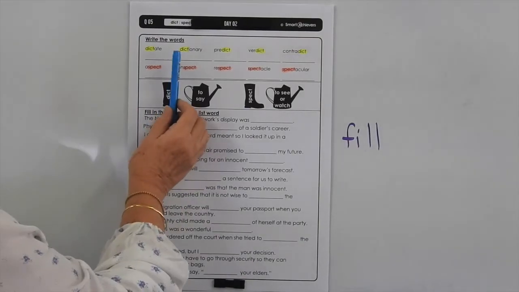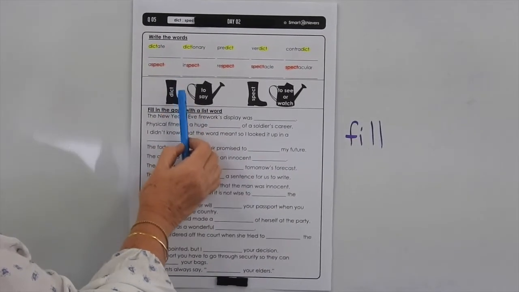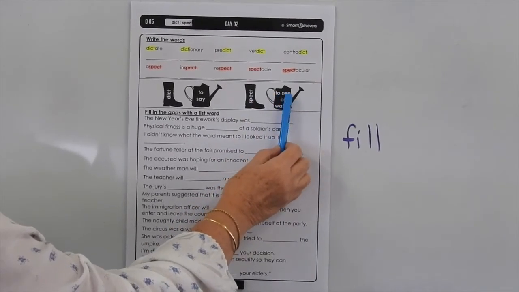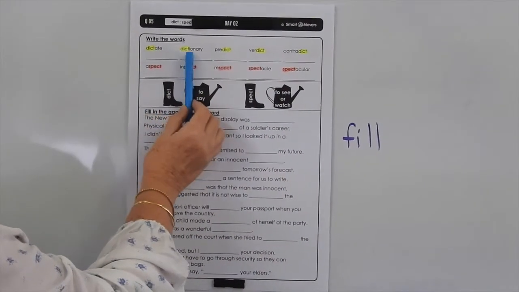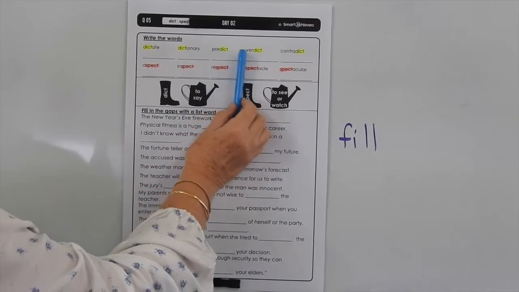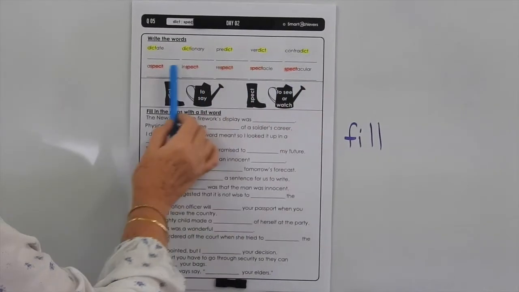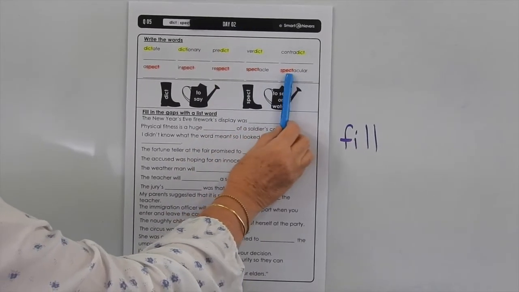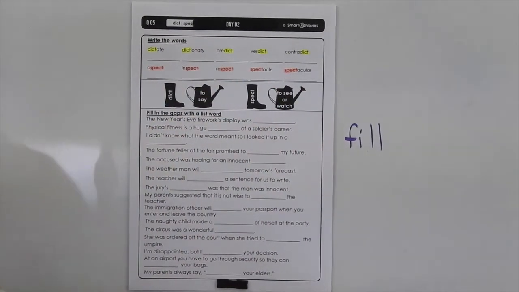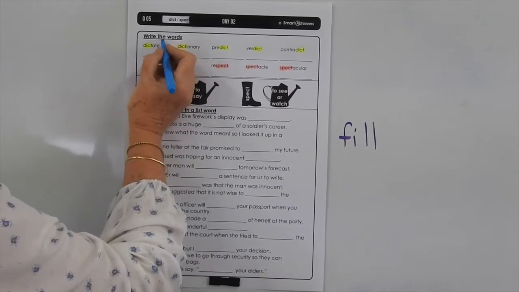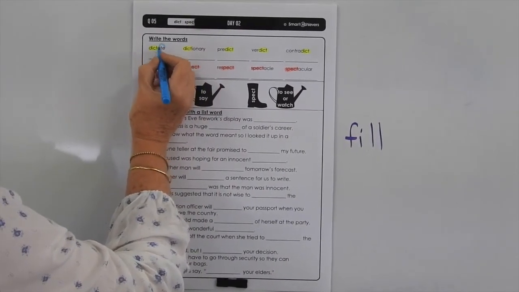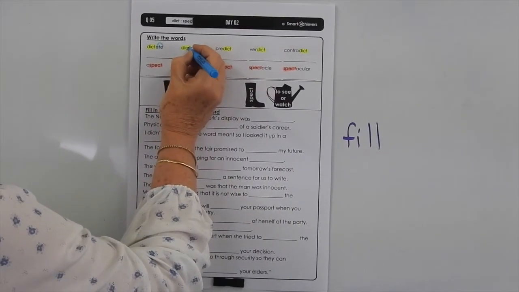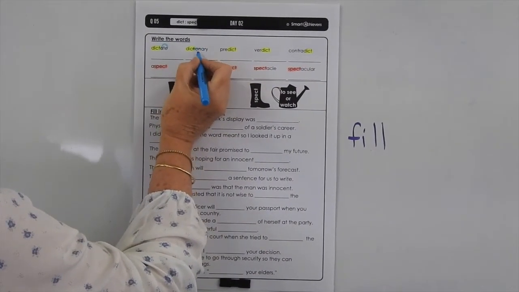In this list we're using the root dict, which means to say, and the root spect, which means to see or watch. So we've got dictate, dictionary, predict, verdict, contradict, aspect, inspect, respect, spectacle and spectacular. If you have a look within these words, we've got some other things to remember. The E on the end is making that previous vowel make a long sound. You've got the shun sound, T-I-O-N, in dictionary.